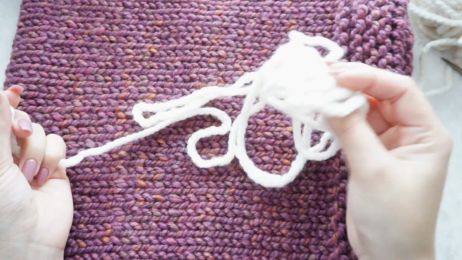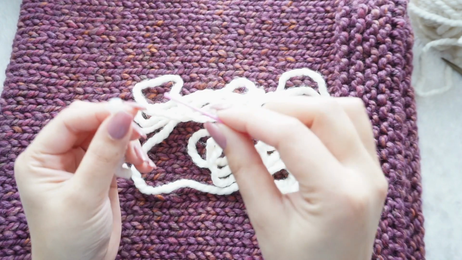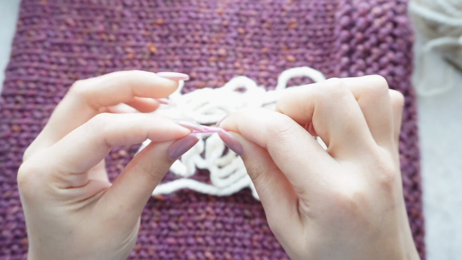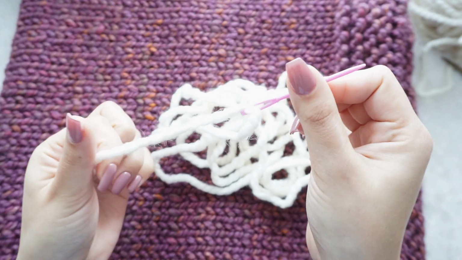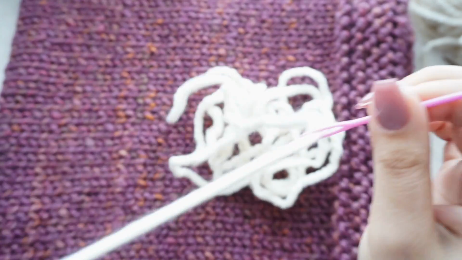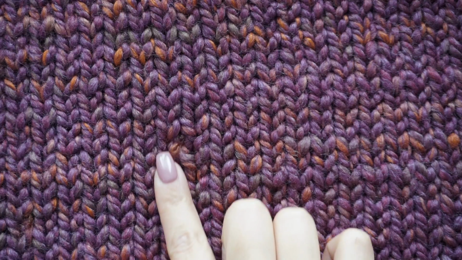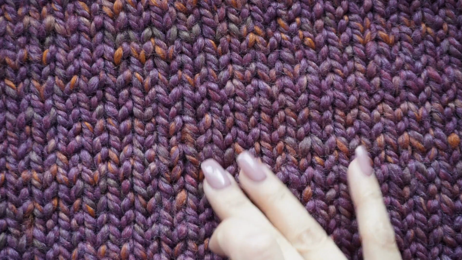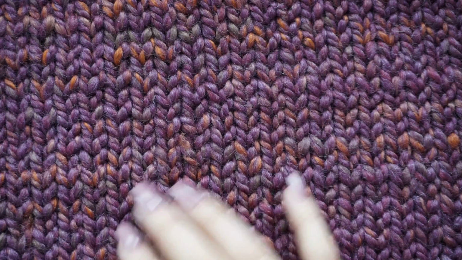So to begin with this process, we're gonna need at least 3 meters of yarn. That's the length that I like to have for each letter. So we're gonna take the tapestry needle, and now we're gonna start with the duplicate stitch. Make sure your blanket is in the right size.